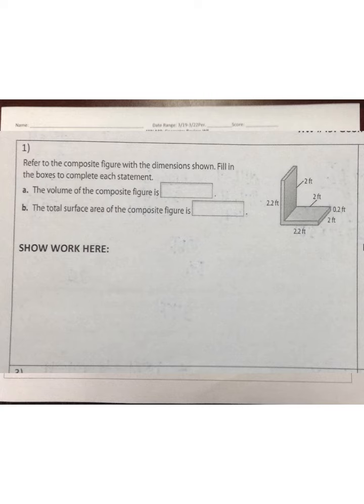Number 1, refer to the composite figure with the dimensions shown. Fill in the boxes to complete each statement. A, the volume of the composite figure is blank. B, the total surface area of the composite figure is blank.